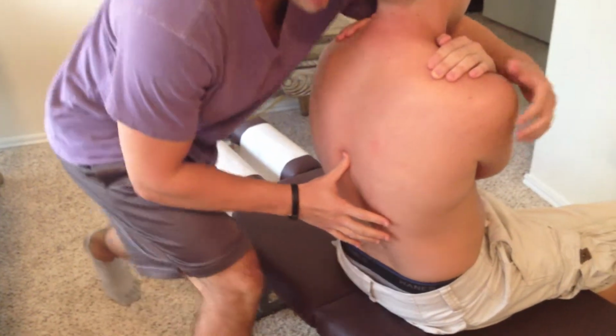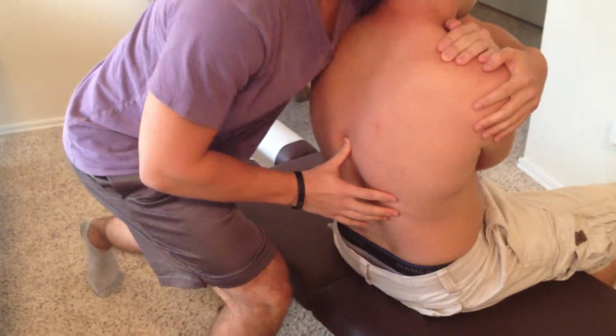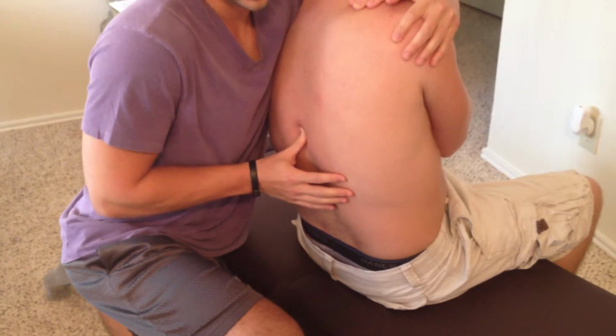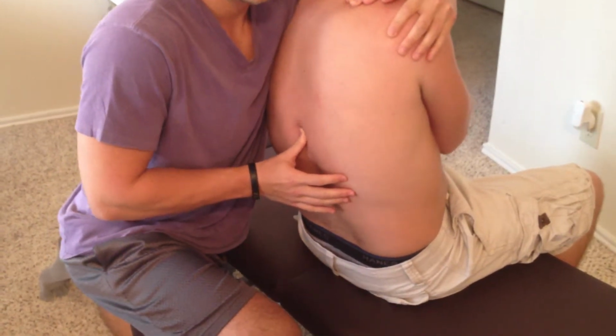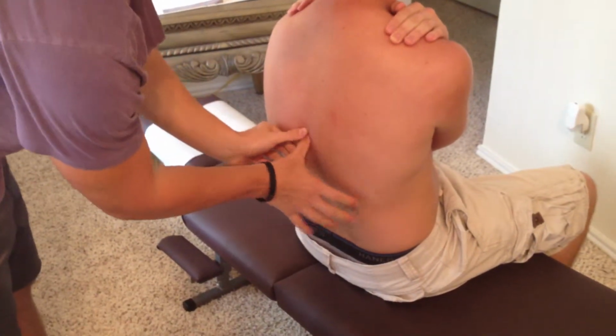And next is lateral bending. So for left lateral bending, we are going to bend the patient left laterally, spring the joint, and there is closure on that side.